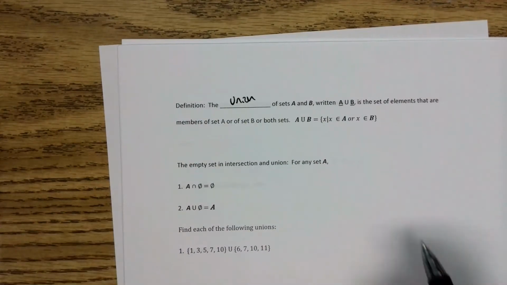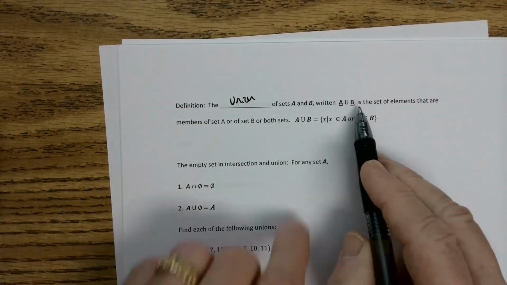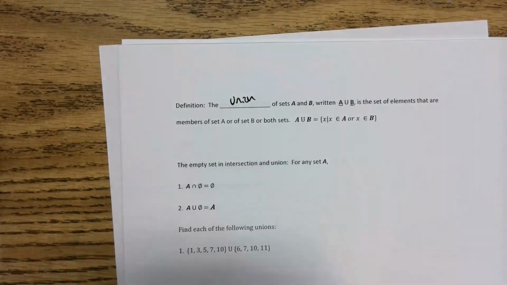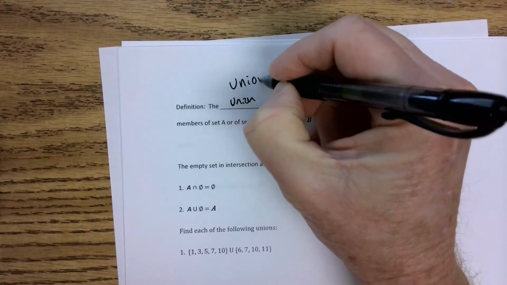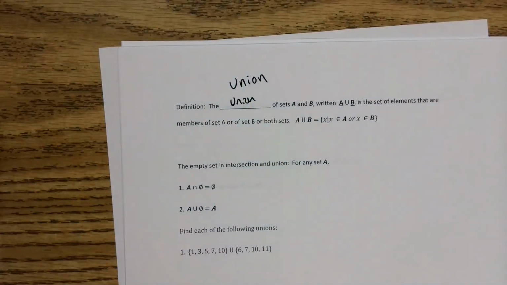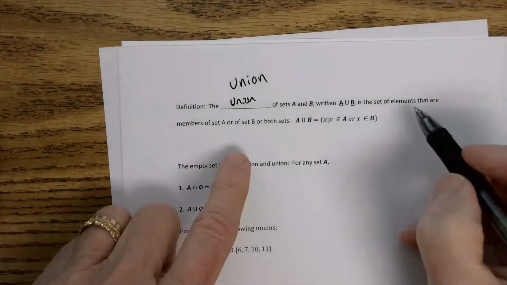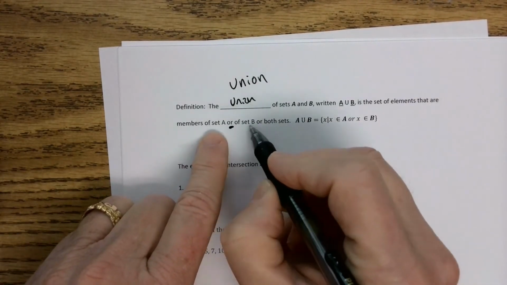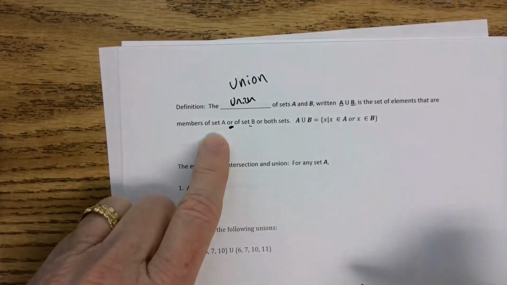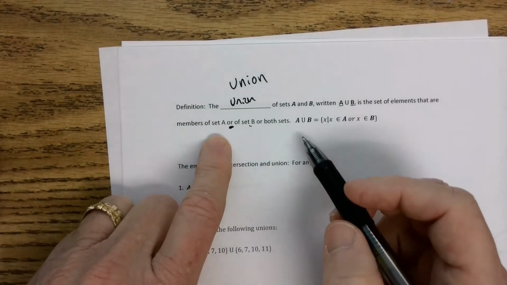The union. This one makes sense because it looks like a U. And those should not be underlined. I don't know why they're underlined. Union. Okay. All right. Now, this is all the elements that are in set A or in set B or in both in the middle.